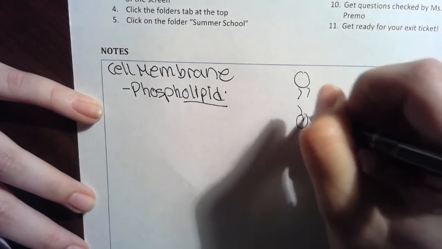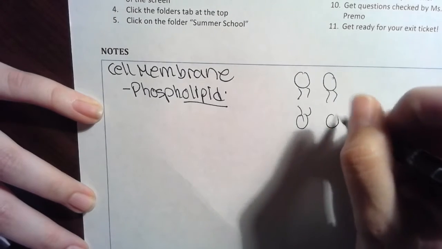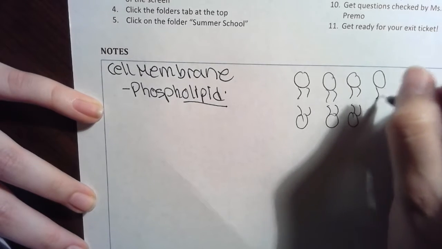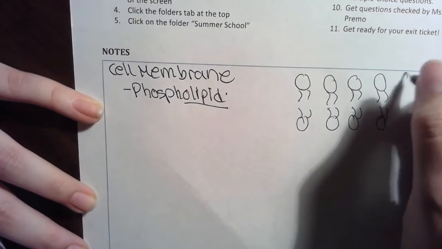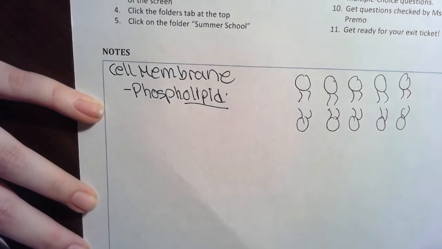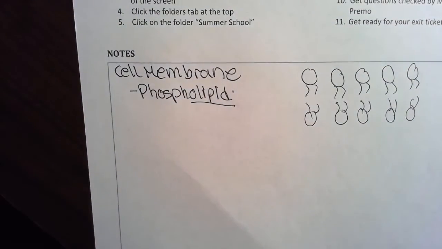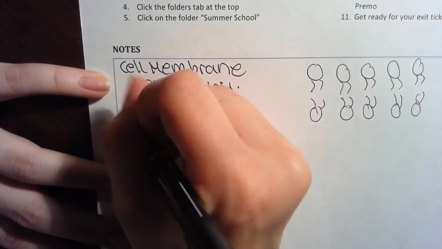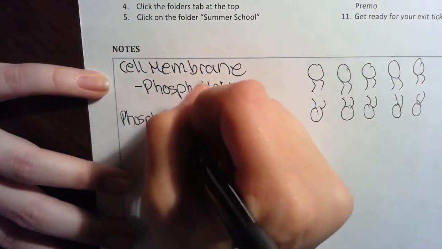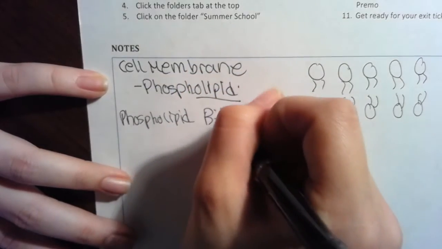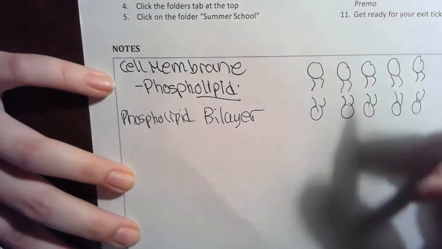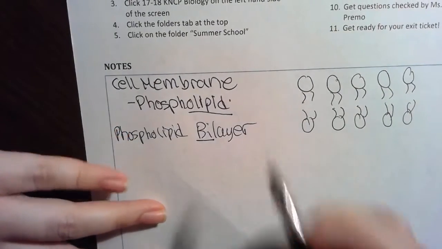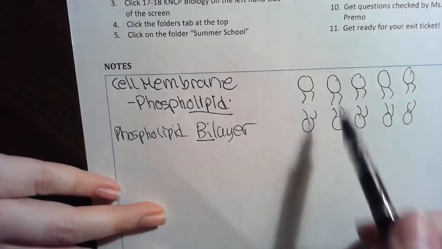You have 2 layers of phospholipids, hence sometimes the cell membrane is also called the phospholipid bilayer. I'm going to write that down, phospholipid bilayer, because it has 2, so bi meaning 2 layers of phospholipids, 1, 2.